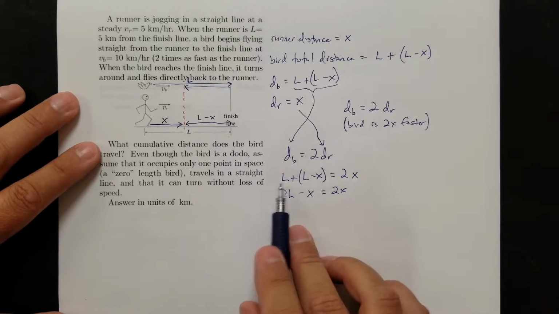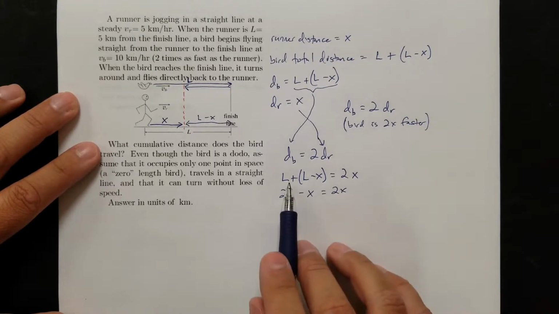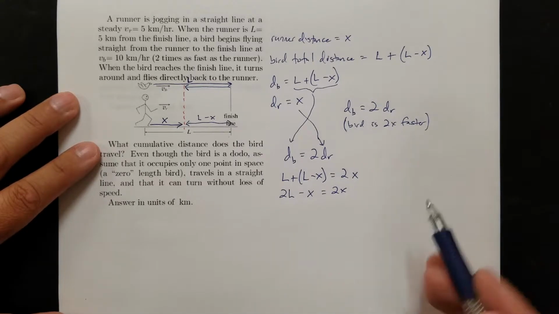If I did L minus X first and then added L, it'd be the same as adding the 2 L's and then subtracting X, right? Addition and subtraction, I can do that. So I have 2L minus X equals 2X. Oh, okay, I'm basically done.